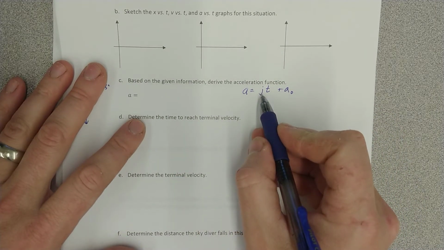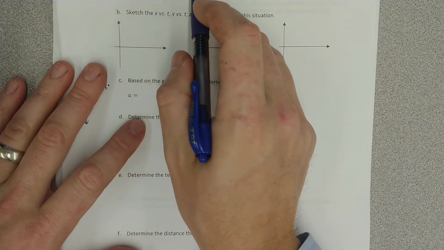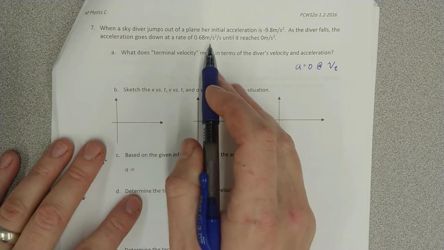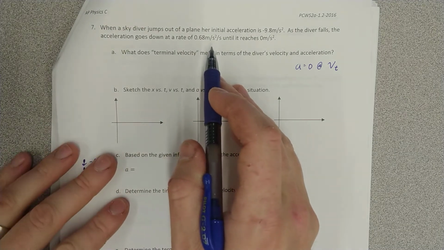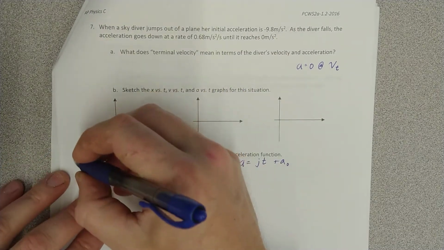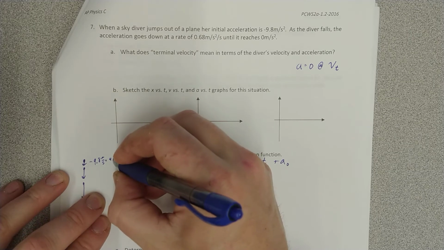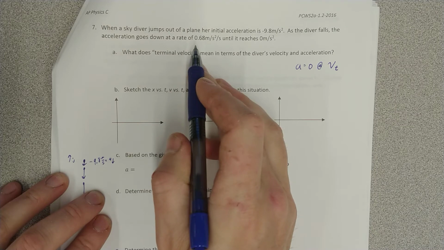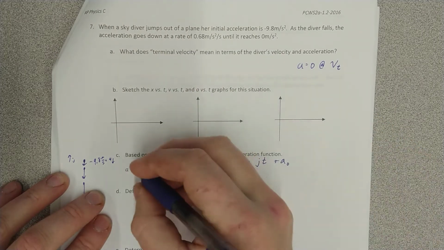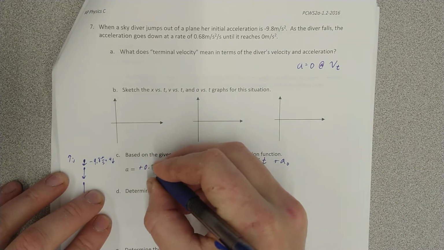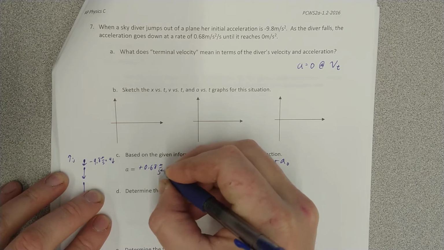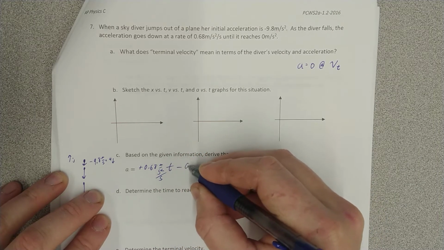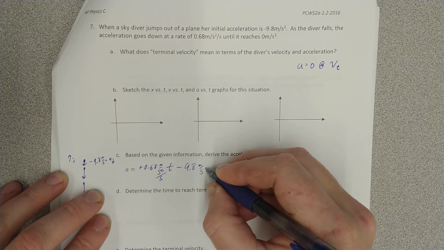And note, it goes down. We're not going to make this negative because we have a negative acceleration. So a is down, the rate of change is up, in the positive direction. Remember, signs represent the direction. So what we have is positive 0.68 meters per second squared per second times t minus 9.8 meters per second squared.